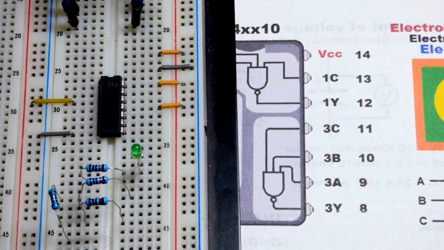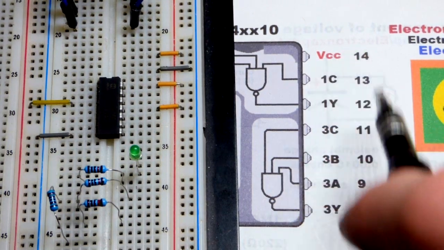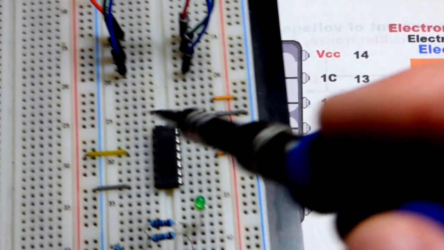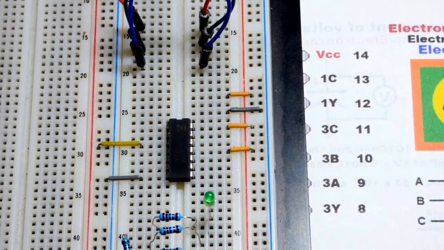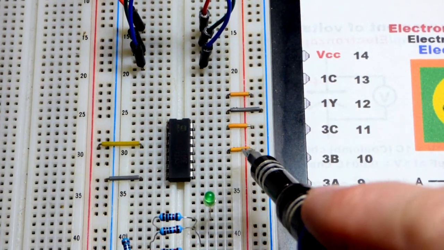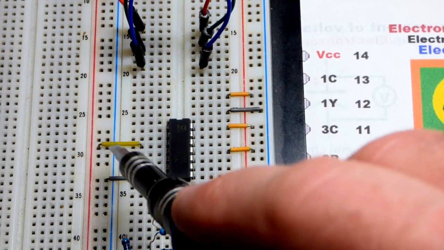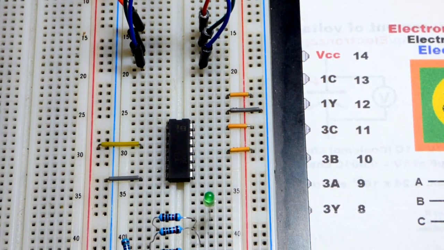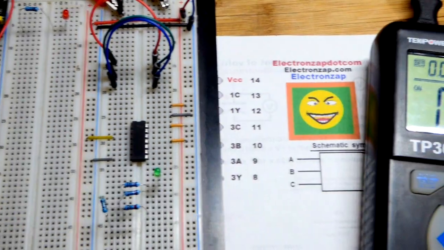Now, we have to power the integrated circuit. So pin 14, positive rail. Right now I got 5 volts. Pin number 7, the bottom left pin down there, to the negative rail. I have 2 of the inputs that we're not going to use connected directly to the positive rail. That should be the case with all the inputs we are not using.